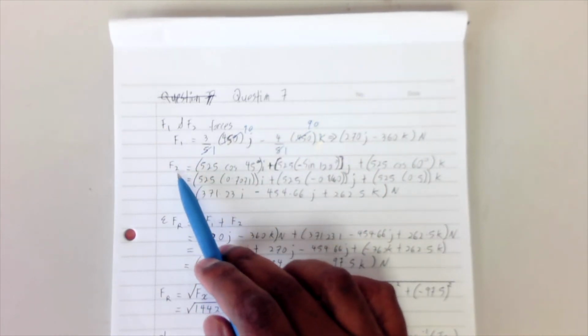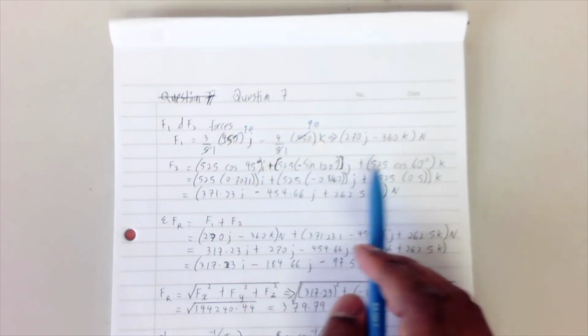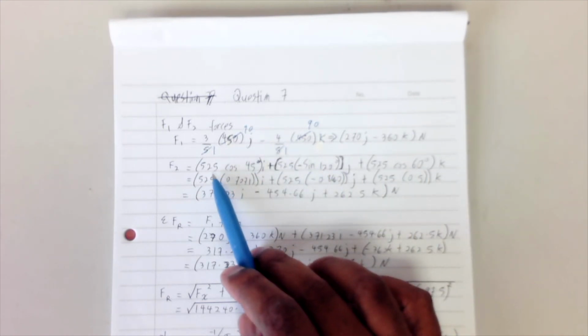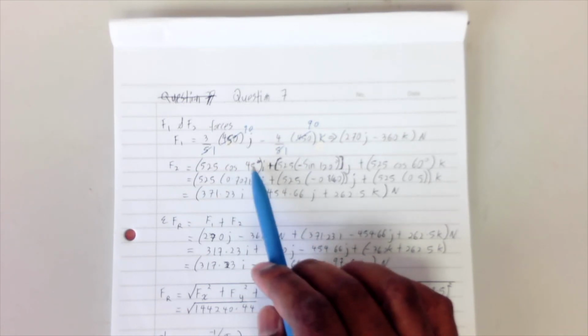So now for force two, they gave the values 45, 120 and 60. So for force two, for the x-axis we will use cos 45.